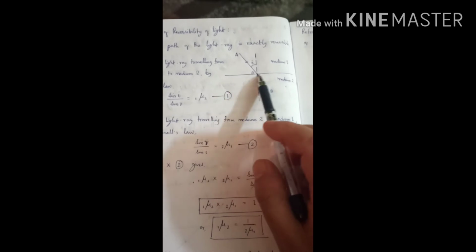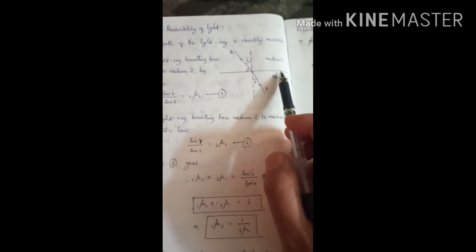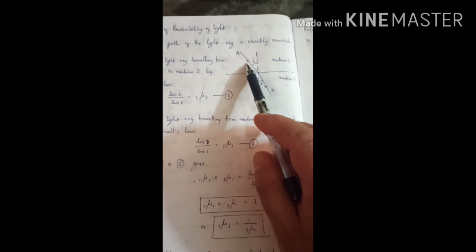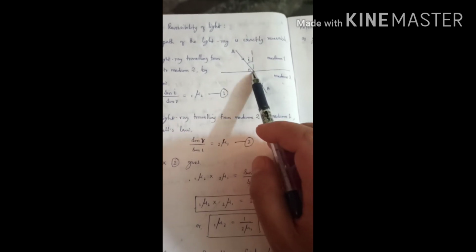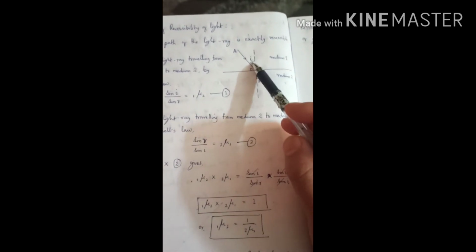Now the next one we have is the principle of reversibility of light. According to this principle, the path of the light ray is exactly reversible. We have medium 1 and medium 2, and this is the surface separating the two different media. Below this surface there is the second medium, above this surface there is the first medium. This is the incident ray AO, and this is the normal and the angle of incidence.